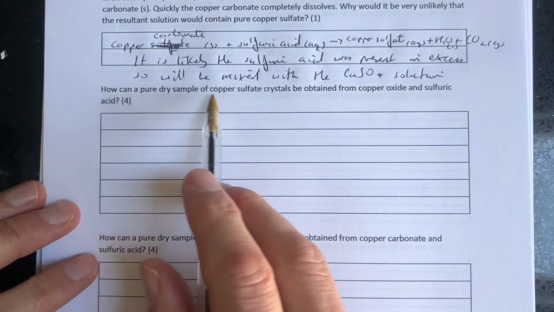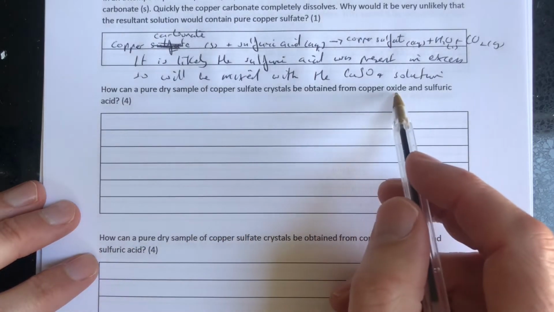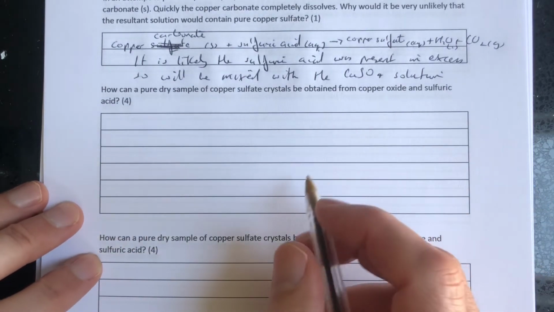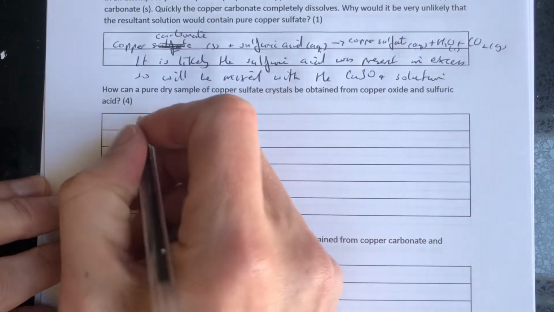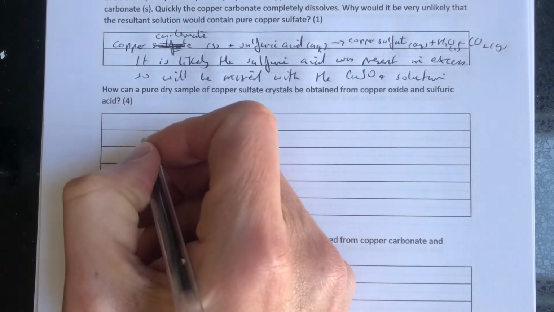How can a pure dry sample of copper sulfate crystals be obtained from copper oxide and sulfuric acid? This is one of our Year 10 core practicals. It gets tested an awful lot, so it's certainly a procedure you need to know.